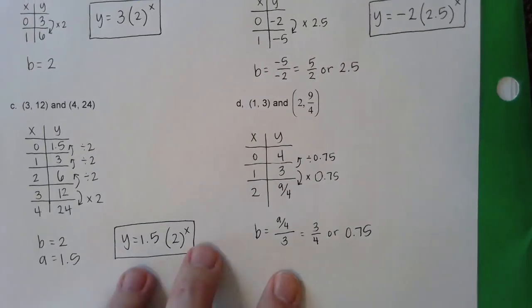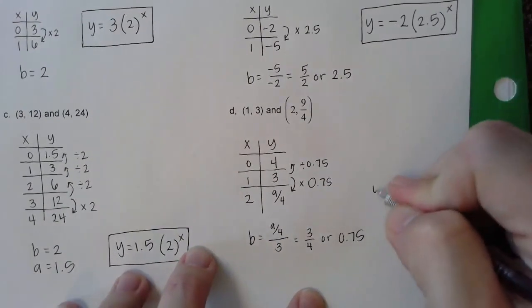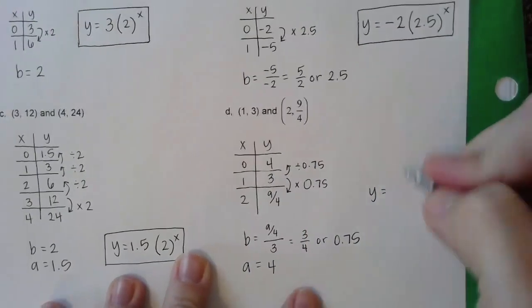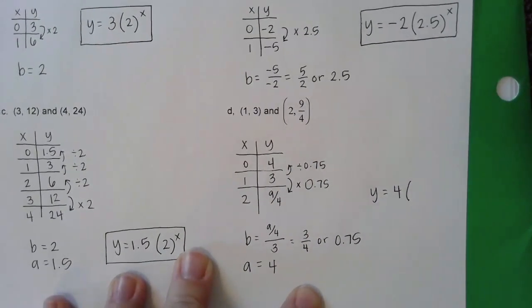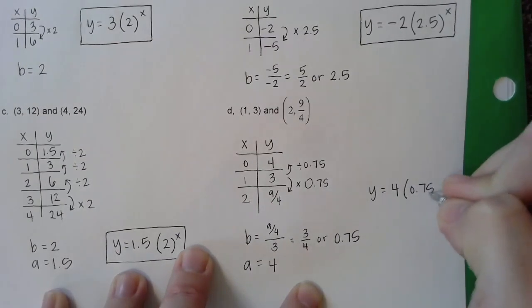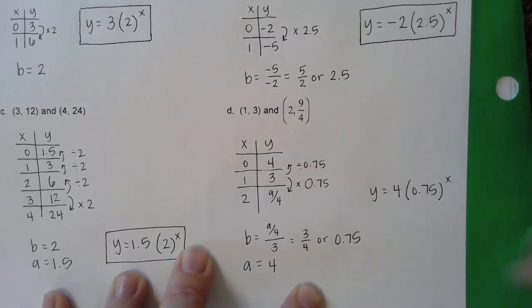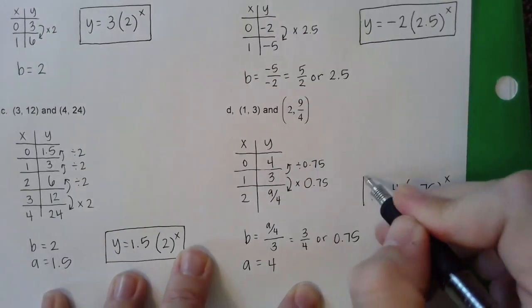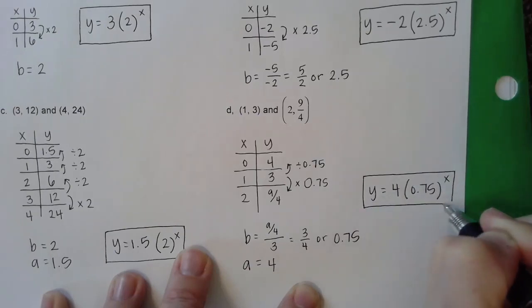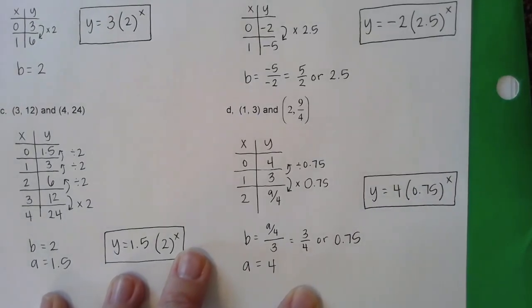My equation for this one, when all is said and done, remember, I didn't write down my a value. So my a value is 4. And then the number that goes inside the parentheses, you can put either the fraction or you can put the decimal. So 0.75 raised up to the x power. But again, that number inside the parentheses could also be the 3 over 4, the fraction, and that shows you the number that you're multiplying by.